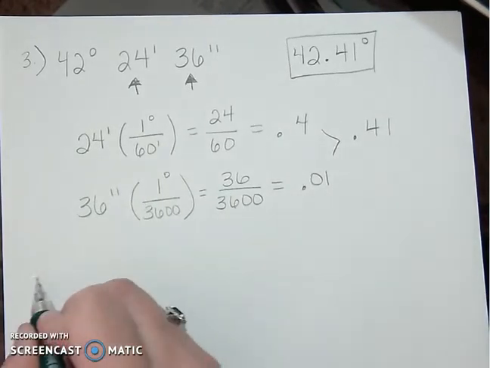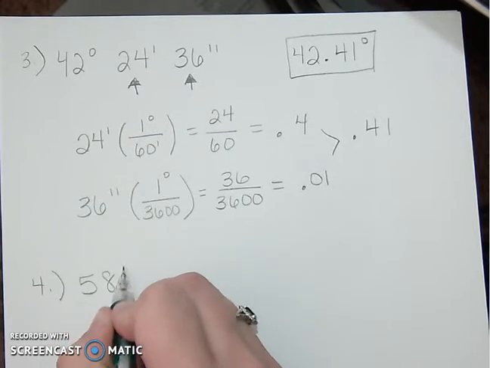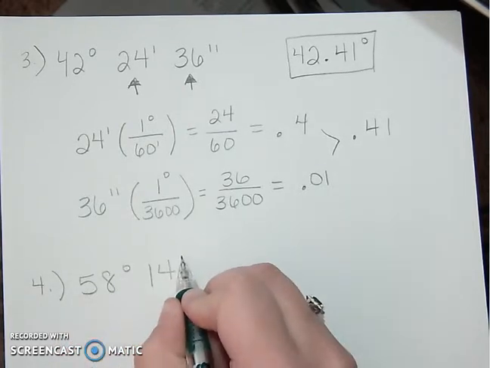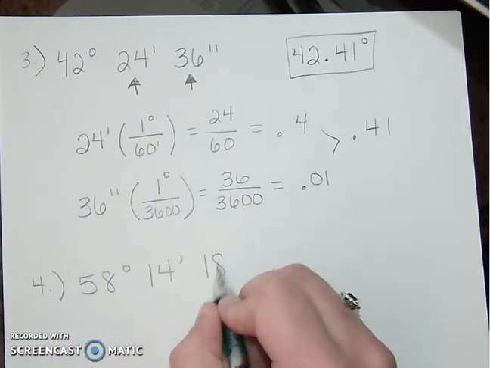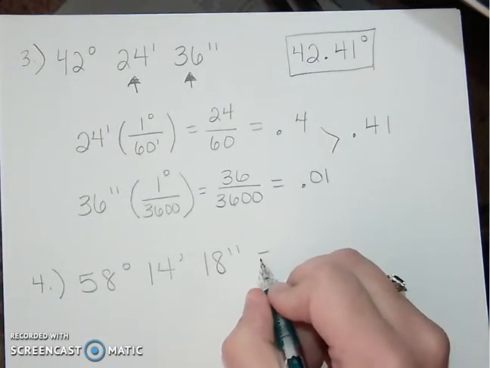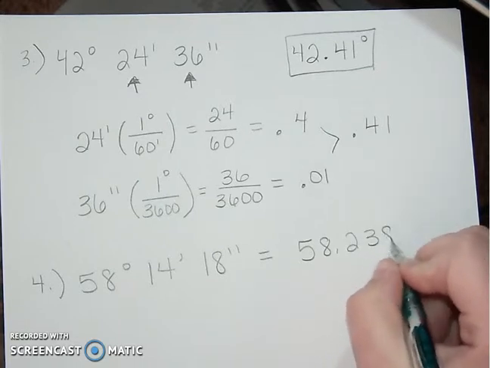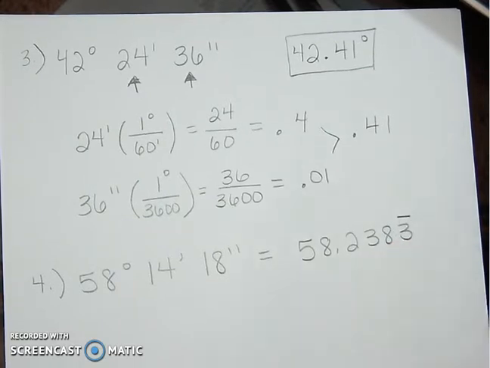Now you try number 4. 58 degrees, 14 minutes, and 18 seconds. This should give you 58.2383 with this last 3 repeating.